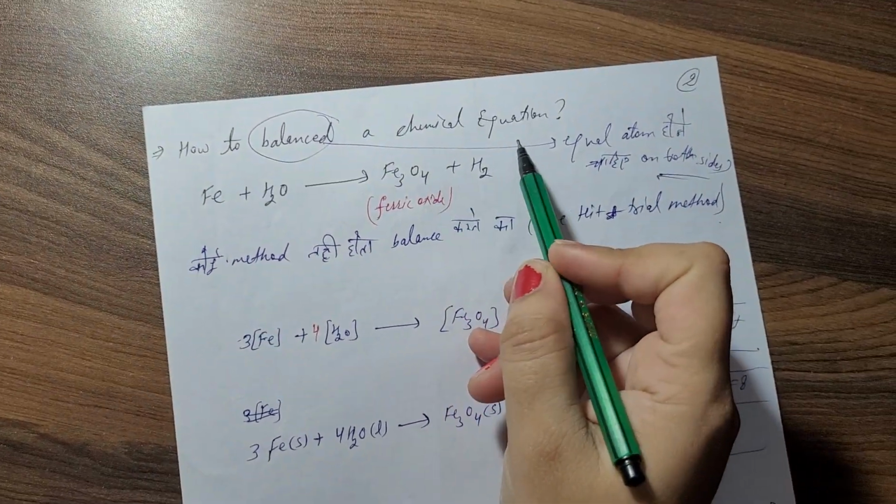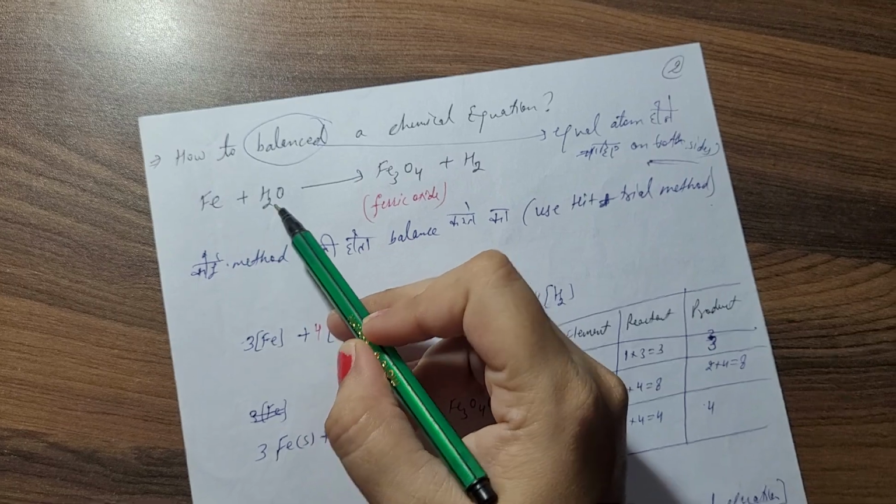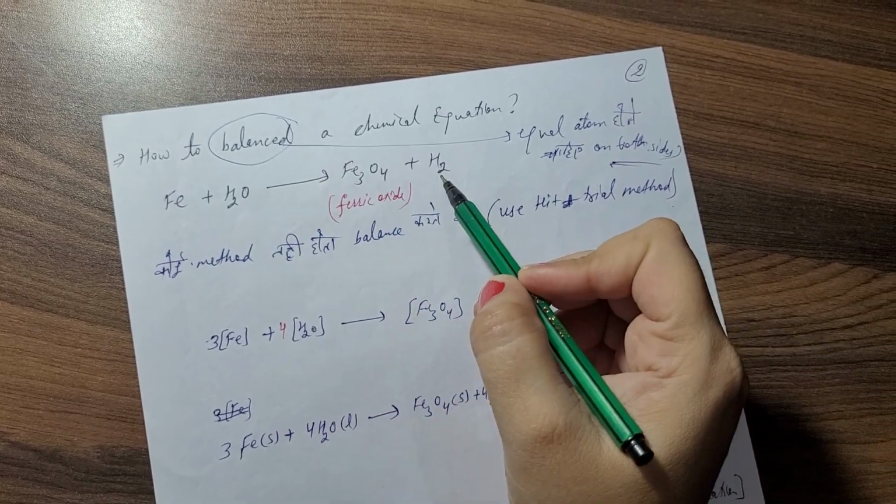How to balance a chemical equation? Here is the chemical equation. That is iron plus water gives ferric oxide Fe3O4 plus H2.